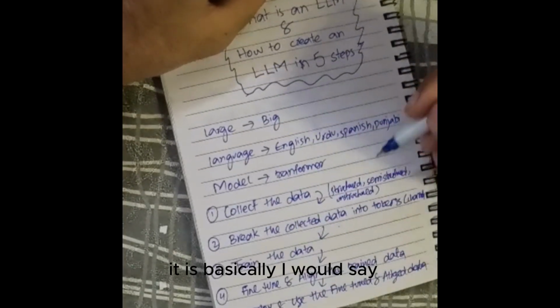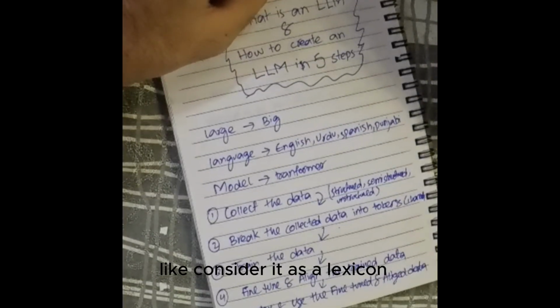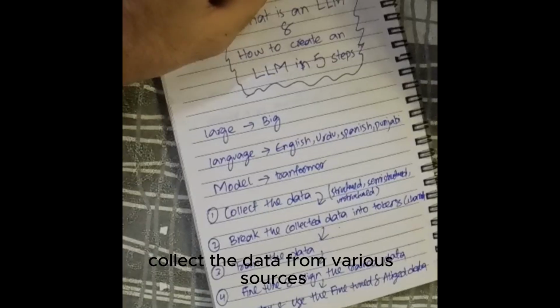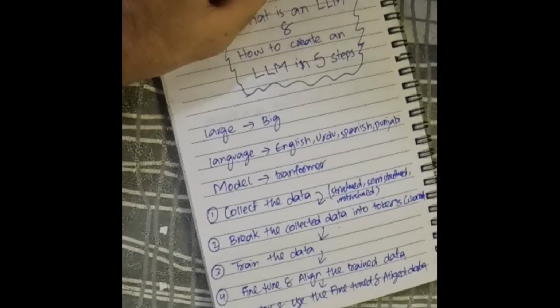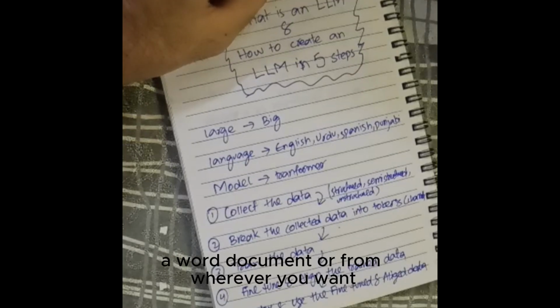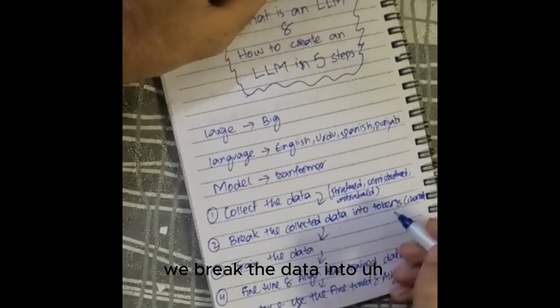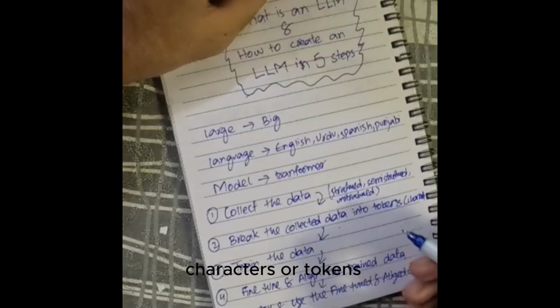Consider it as a lexicon. You can collect the data from various sources, from the internet, from an Excel file, from a Word document, or from wherever you want. And then once the data is collected, we break the data into characters or tokens.